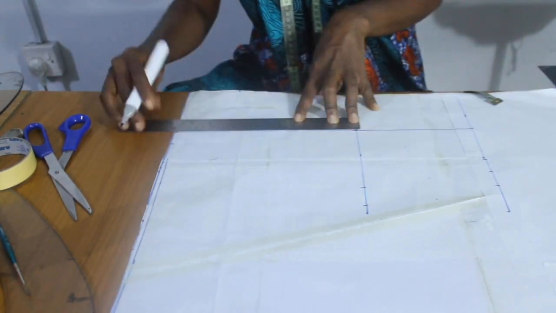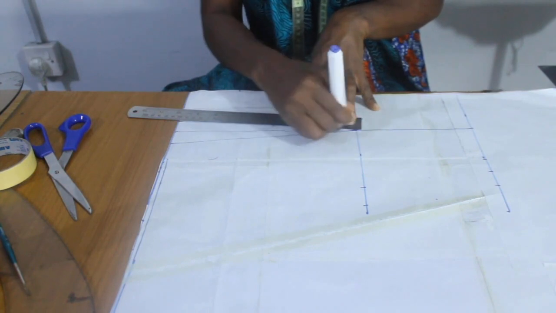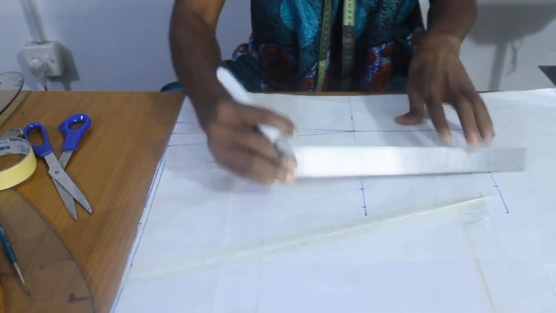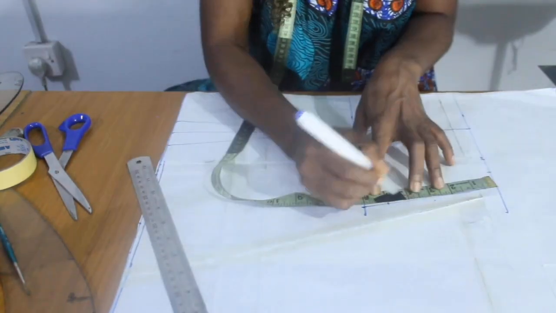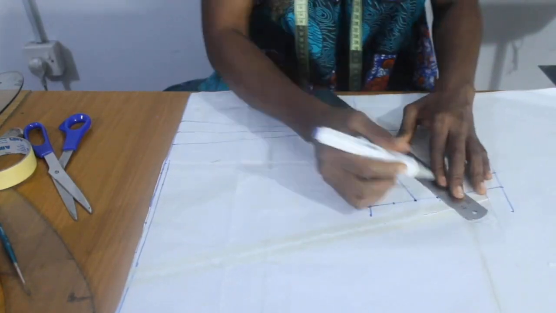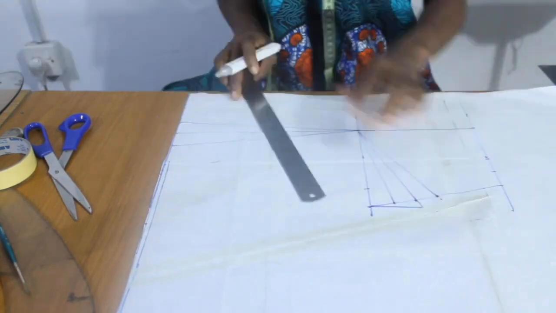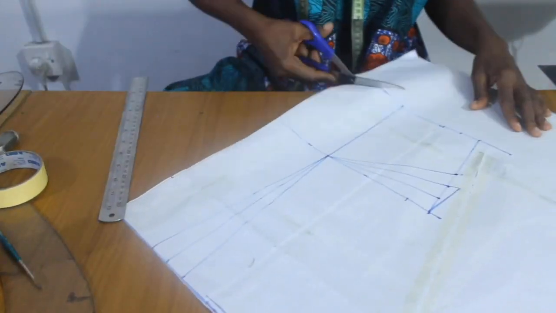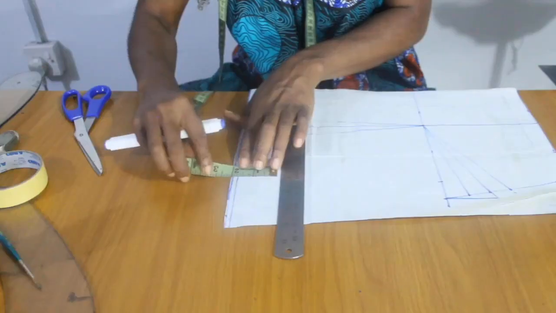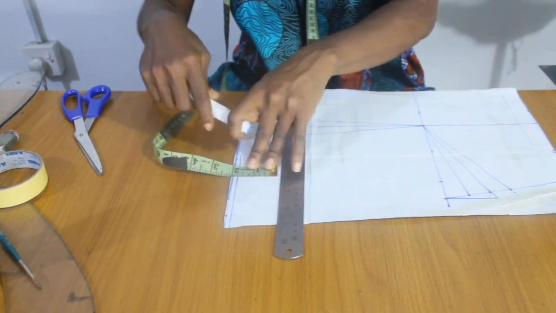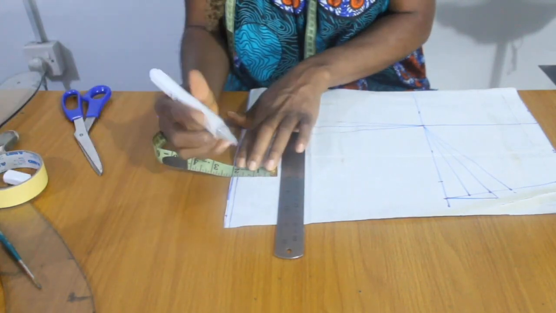So next, you draw the middle of the dart from your shoulder down to your bust point. Draw both sides. That's it, but every other thing remains the same. So I'll continue to speed it up. Cut off excess paper. Then don't worry about the armhole. Just get your shoulder measurement.